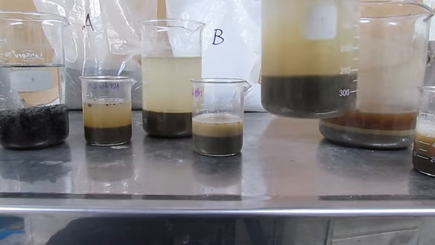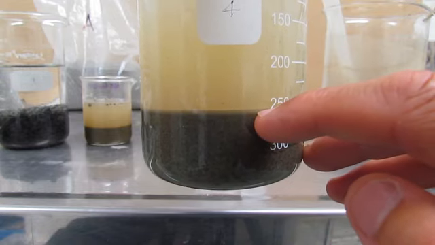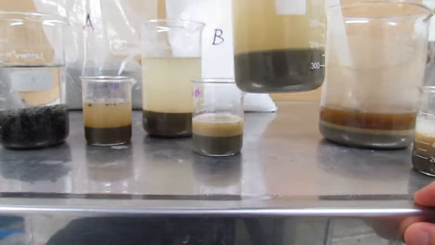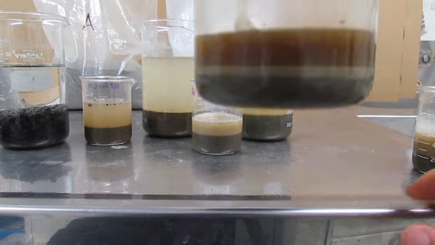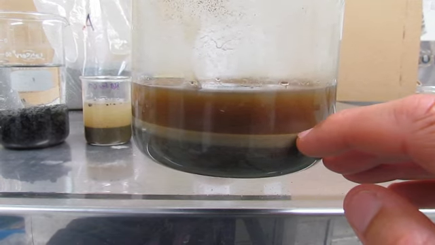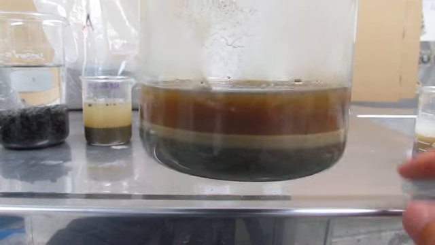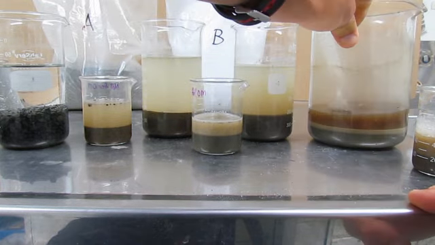This one here is getting thicker again, probably about 2 millimeters thick, and it would definitely need to be wet sieved to pick up all those fines. And over here we've got a sample that has probably 5-6 millimeters of silt and clay in there, and that's definitely a wet sieve method.